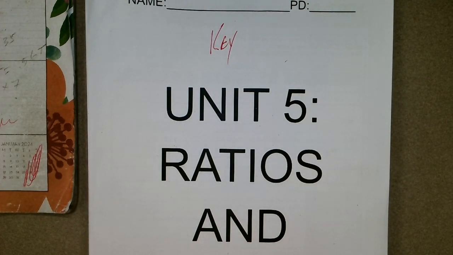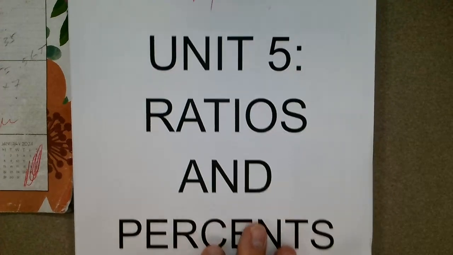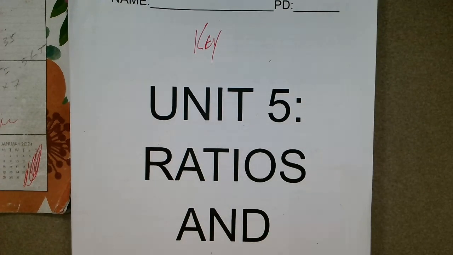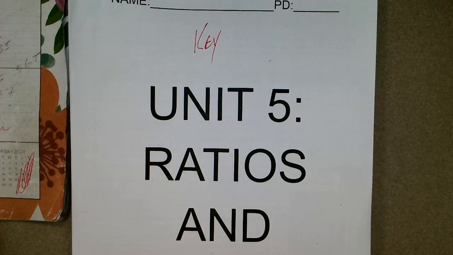Going to be getting after it here today. We're moving on to a new unit. So we had a busy morning here. We warmed up with some fractions and decimals, and then we finished our test. I also have a booklet for additional practice in Schoology. So let's get after this thing.